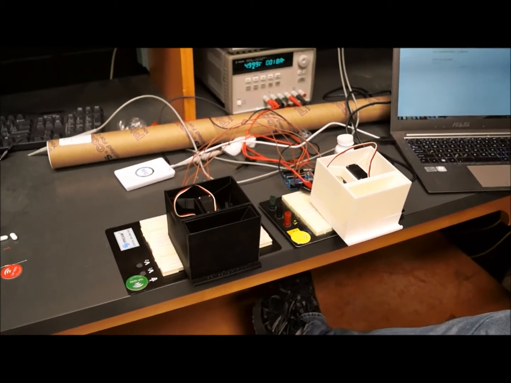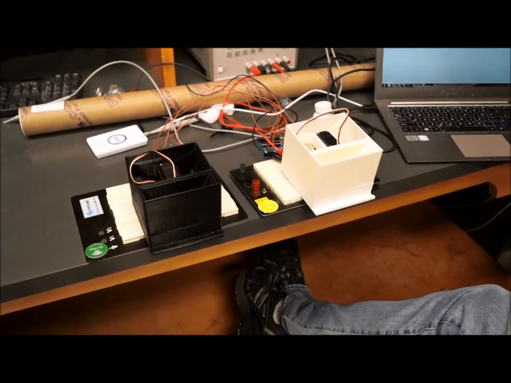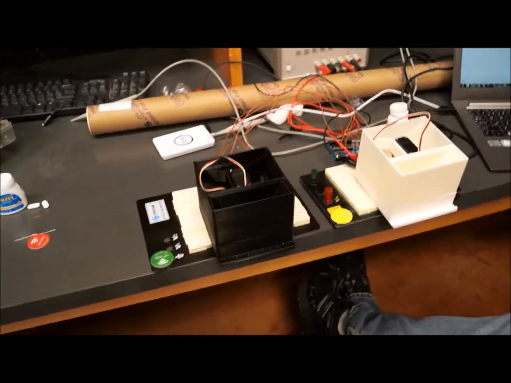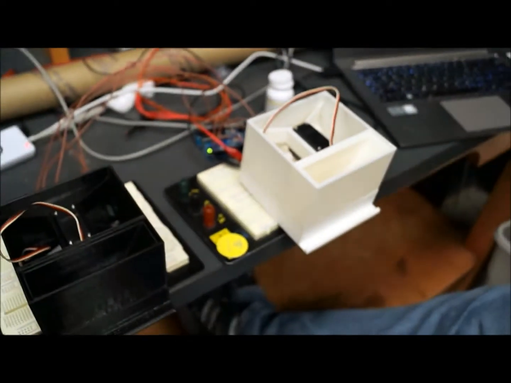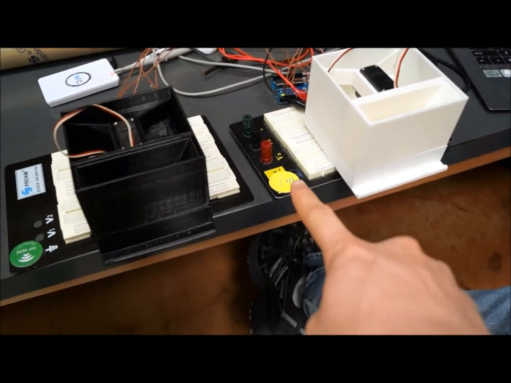This is a demo of our dispenser compartment unit working. So here we have two compartments, one black, one white. The black one is dispensing Aleve pills, and the white one is dispensing Tylenol. And we have RFID tags corresponding with patient 1 and patient 2.